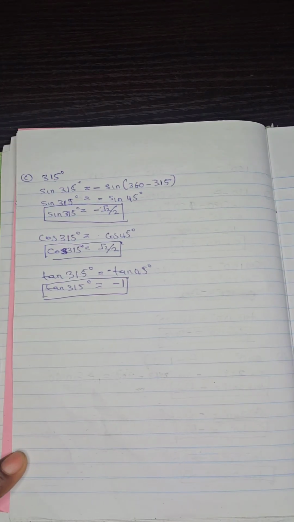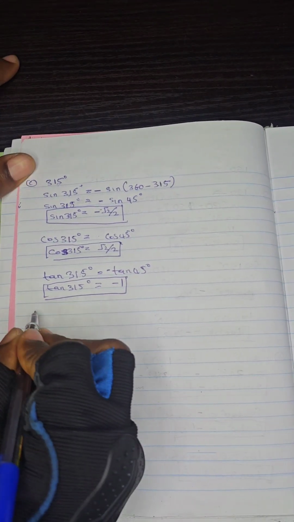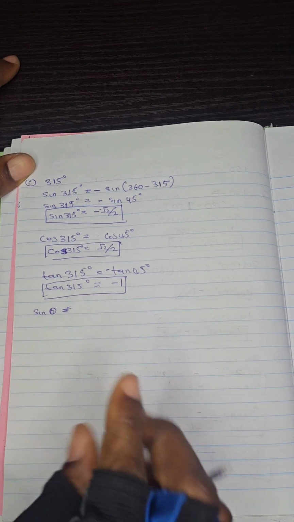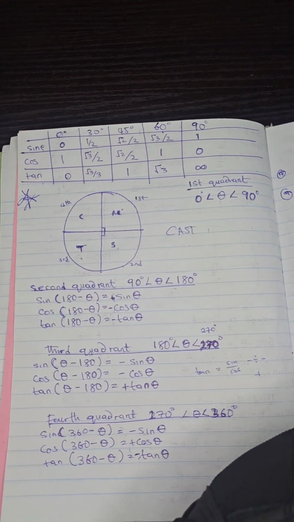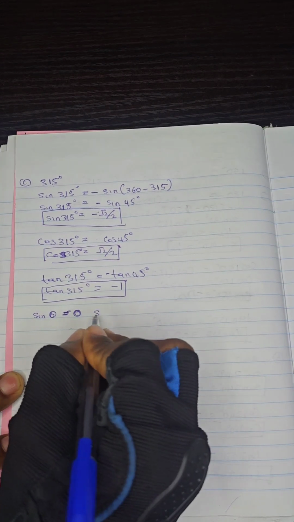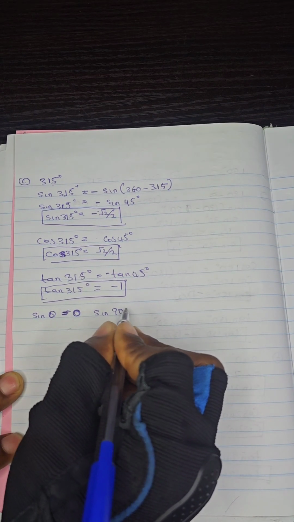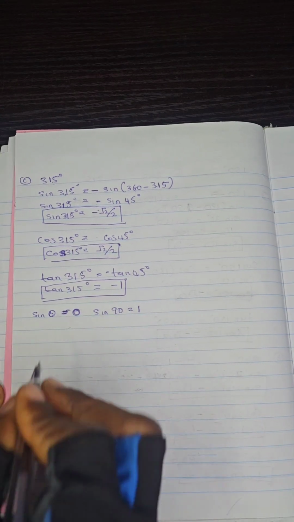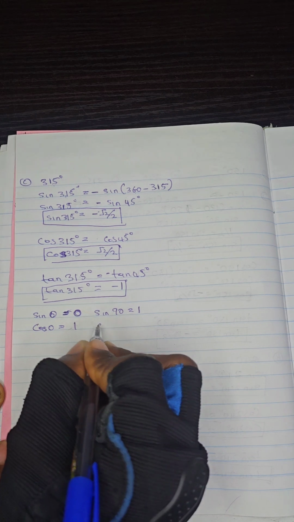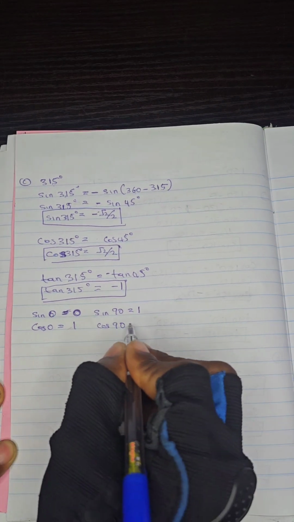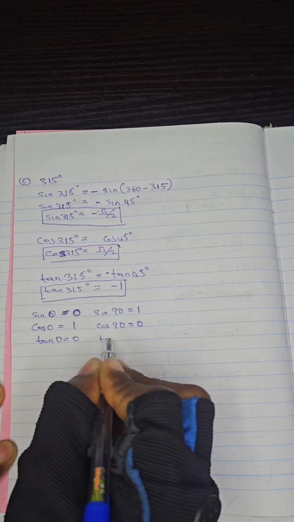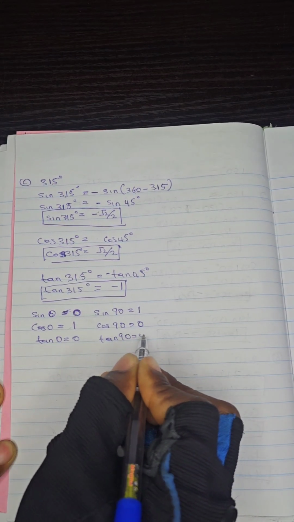So how do you do those ones? We all know that sine 0 is 0, while sine 90 is 1. Cos 0 is 1, while cos 90 is 0. Tan 0 is 0, while tan 90 is infinity.